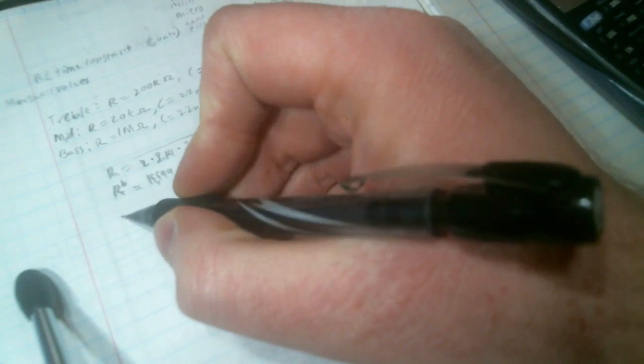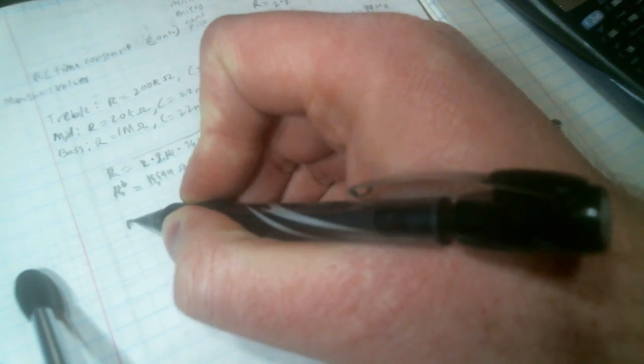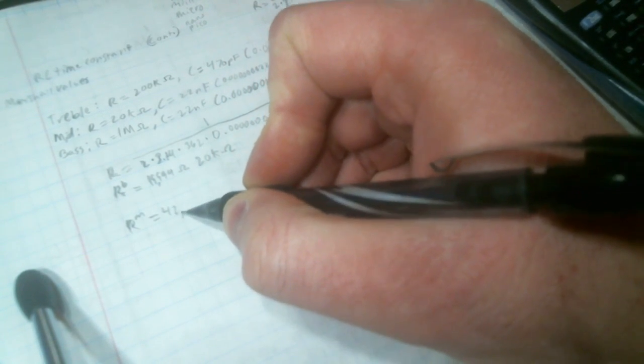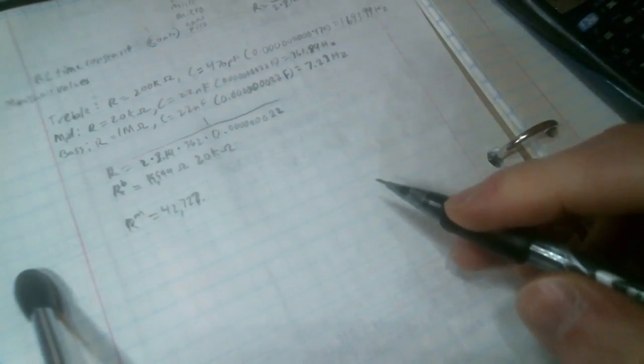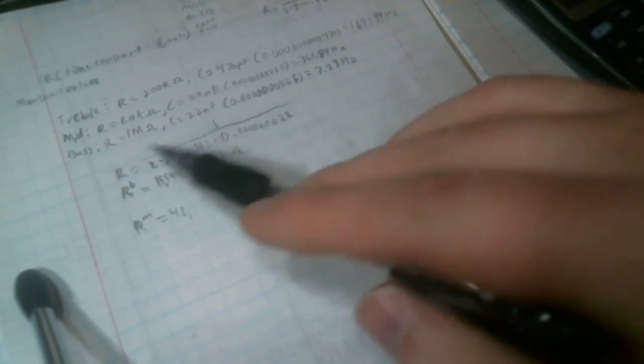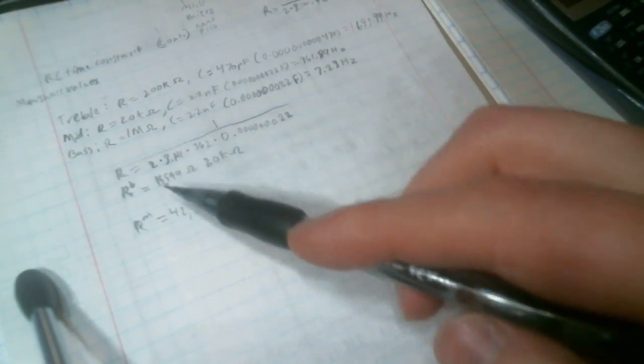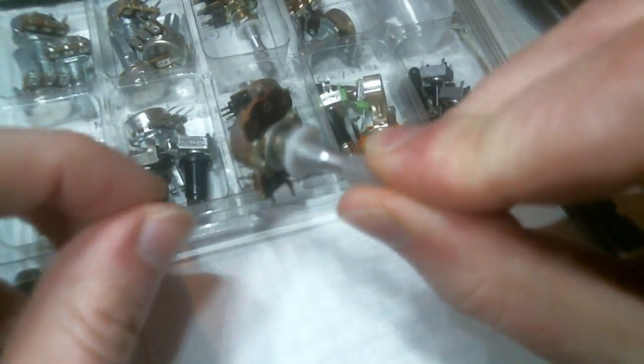So I'm going to need R mid to equal 42,727. Oh, I moved the decimal place. Now that would actually be impossible to increase the resistance more than that. That would be like having the pot set to 50%. I guess you can do it, because with this pot, this lug taps the wiper halfway through.